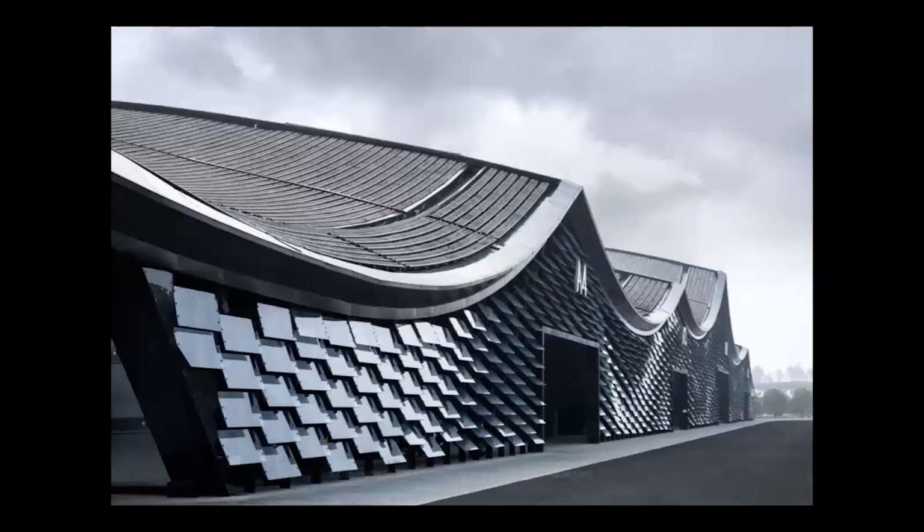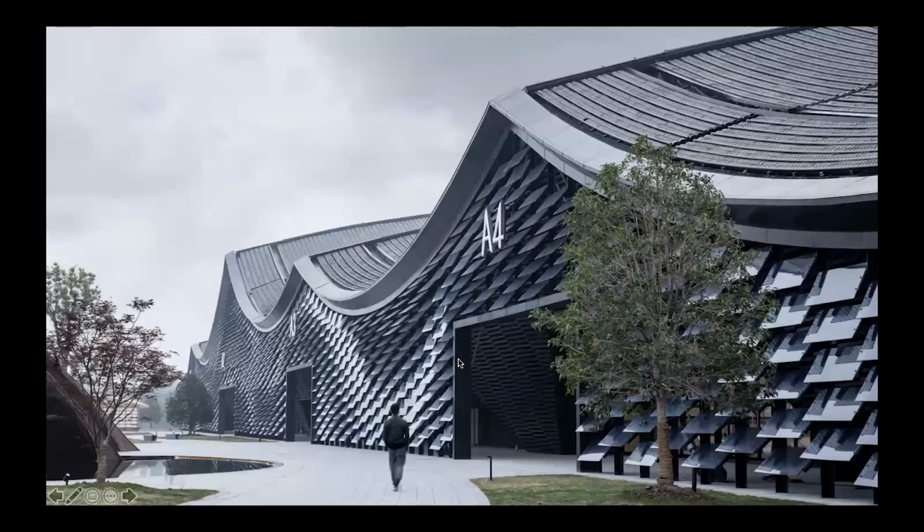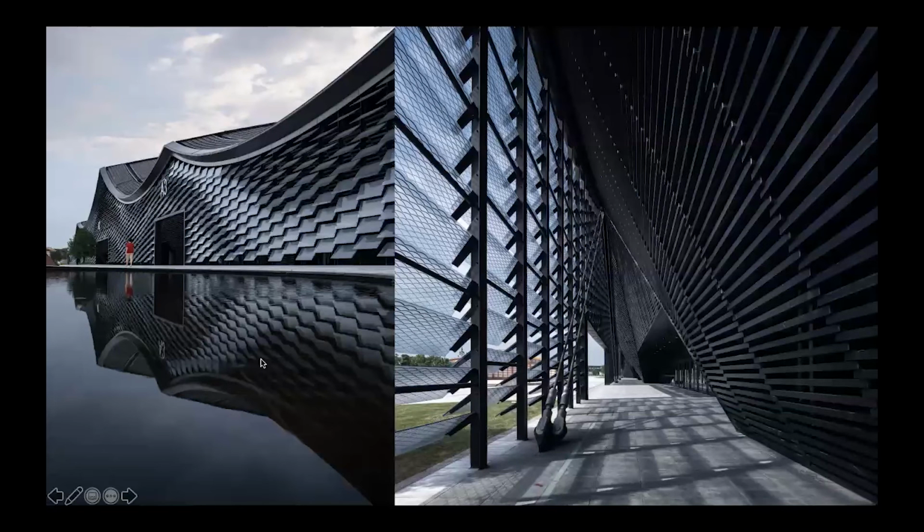So this is after construction. You can see the ripple facade. Actually, we fabricate it piece by piece. Every piece is different. You can see this kind of flowing aesthetic performance we produce with the fabrication technology. And also the reflection of water and the semi-open space in between this double-layer facade.